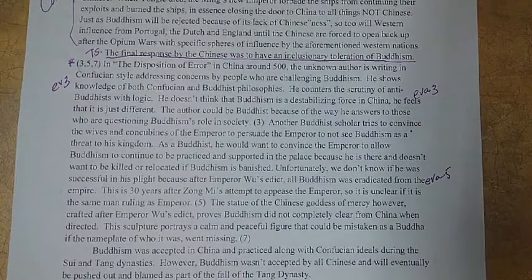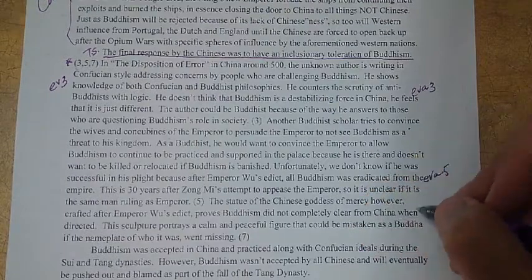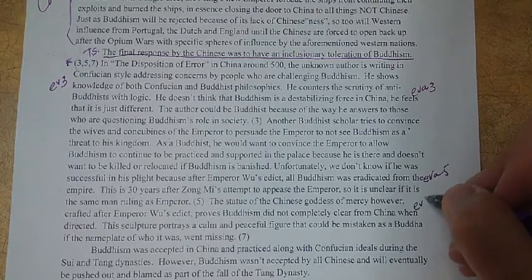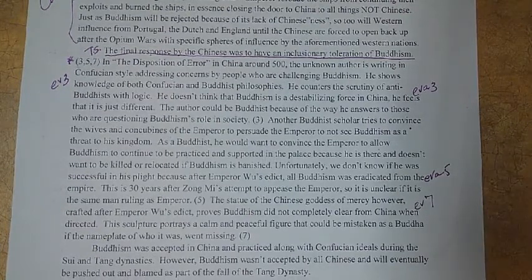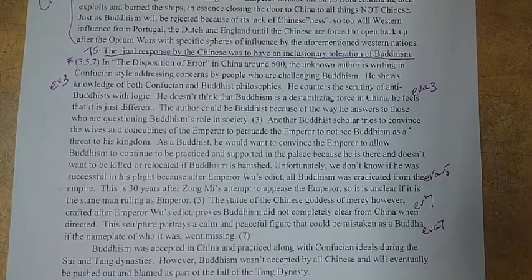The statue of the Chinese goddess of mercy, however, crafted after Emperor Wu's edict, proves Buddhism did not completely clear from China when directed. So there's EV of 7. This sculpture portrays a calm, peaceful figure that could be mistaken as a Buddha if the nameplate on it went missing. That's just EVA of 7. They're using it in analysis that it's inclusionary, it's kind of Chinese, but it's kind of Buddhist. It's a mixture of both kind of thing.